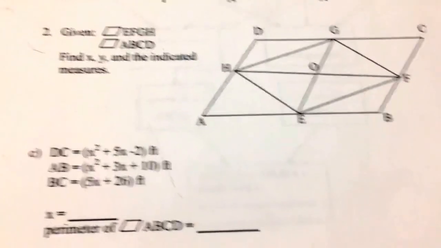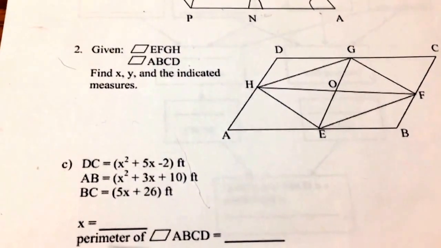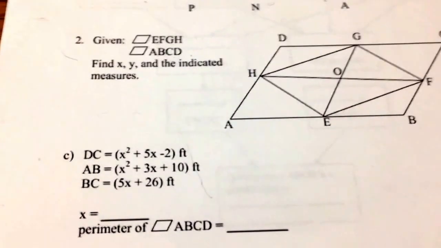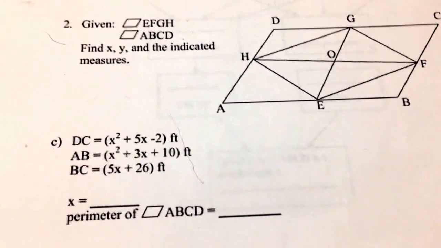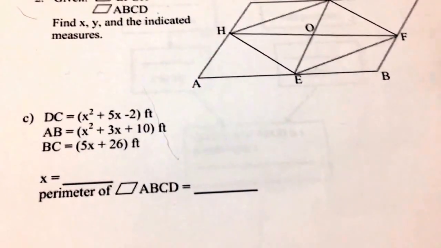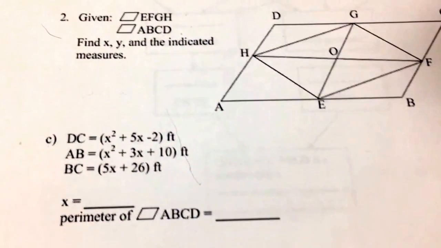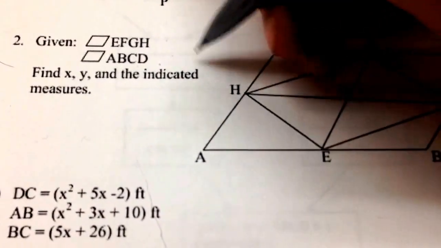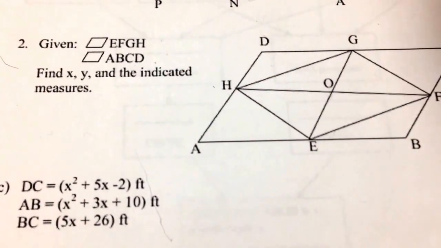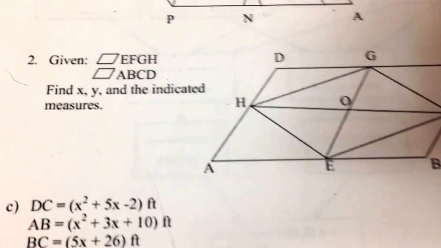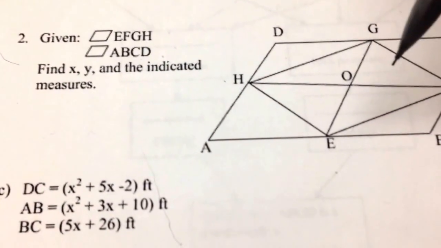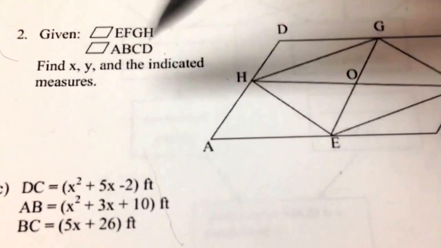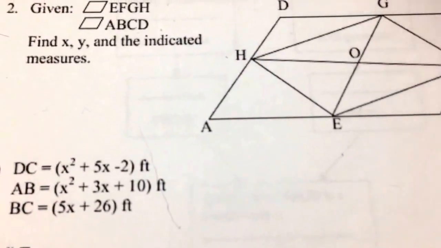I asked you to find X and I asked you to find the perimeter. First off, make sure you know what perimeter means. Make sure that you understand that you're going to have to add all the four sides together. So let me label these sides, and then we'll try to do some algebra here.